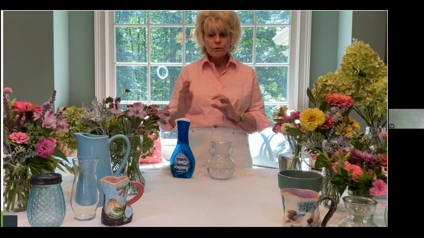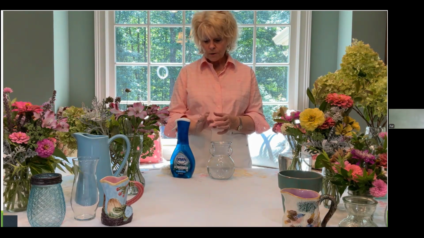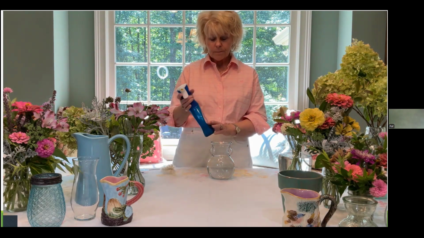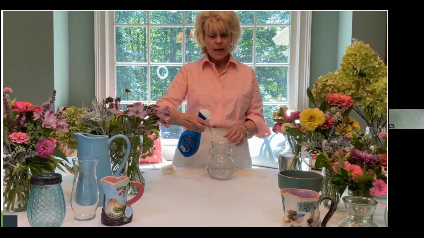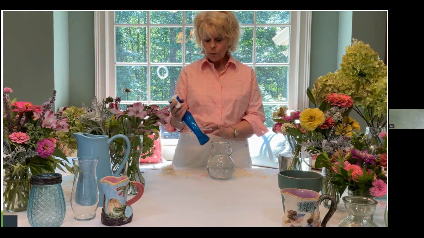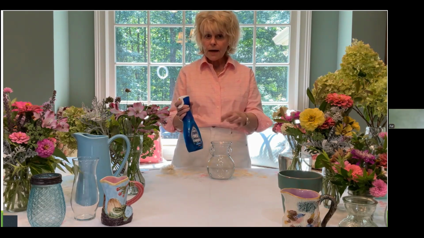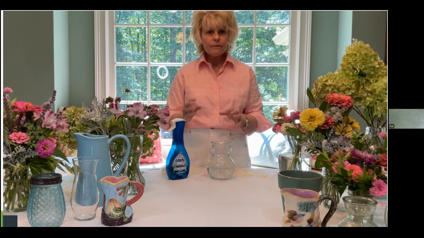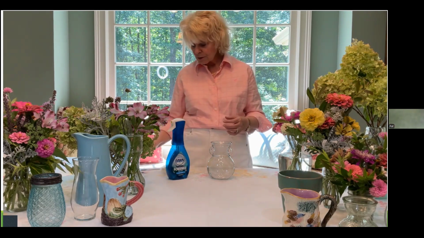But here's what I found that works for me. Once you're done with your arrangement, wash your vase out and then put some warm water in it and squirt some Dawn Power Wash in your vase and just let it set for at least 2 hours. Dawn Power Wash is great. It's going to get all that gunk up. And then if it's really, really dirty, let it sit overnight. It's not going to hurt a thing.